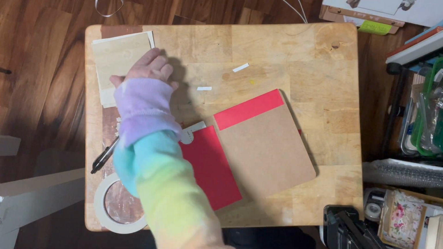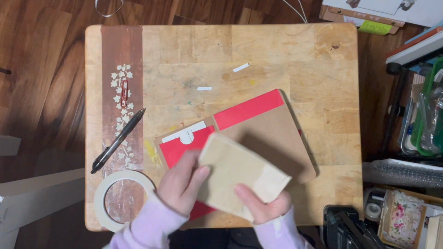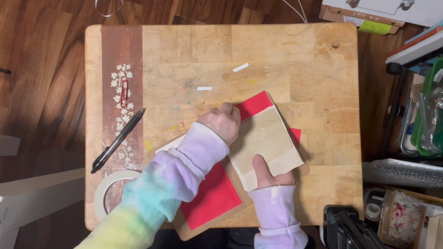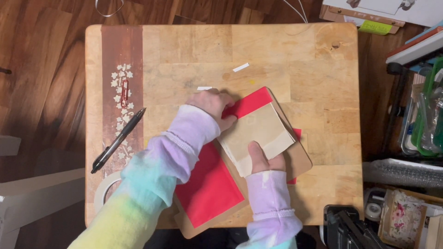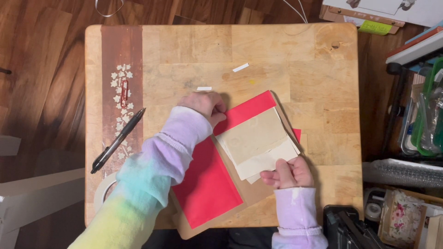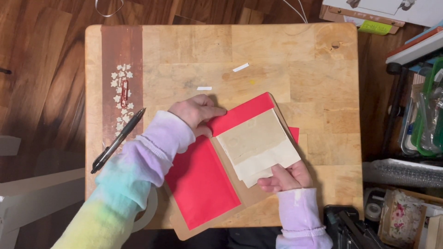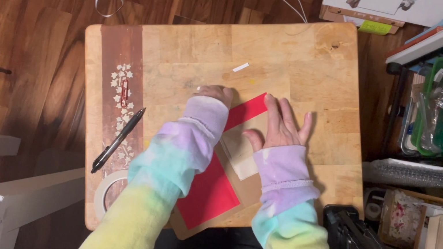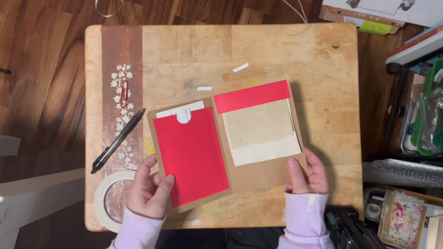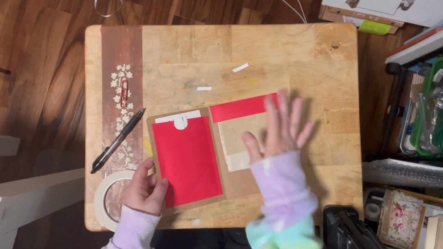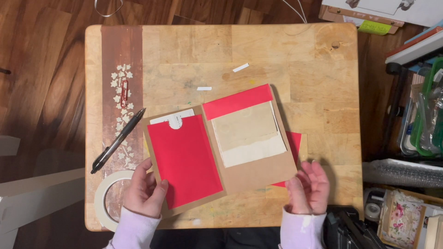And then I'm going to take my little notepad here and put it up there. Like that. Okay? So there's our notepad. But we can refill it when we use it all.